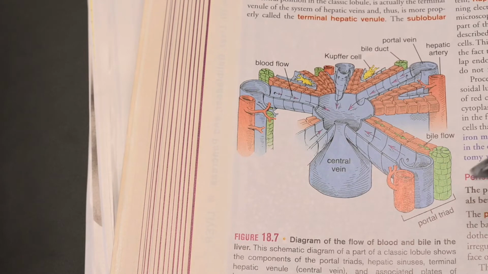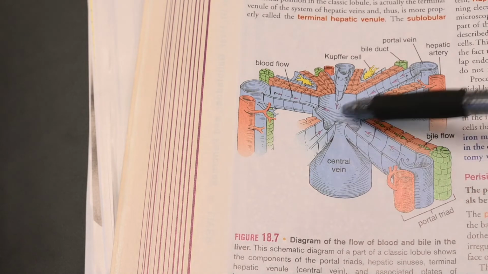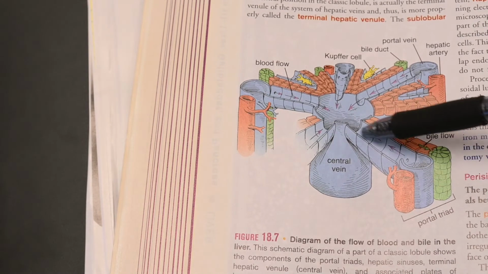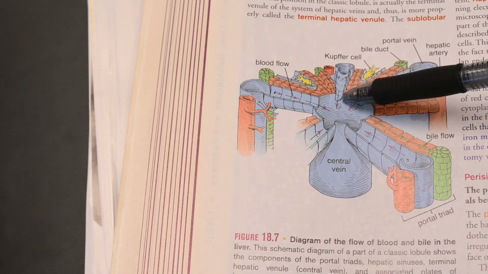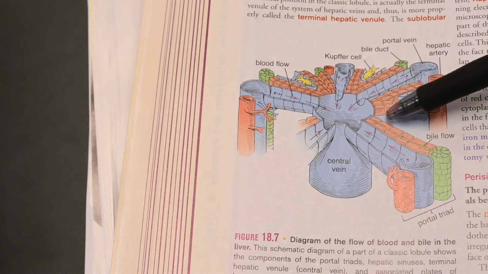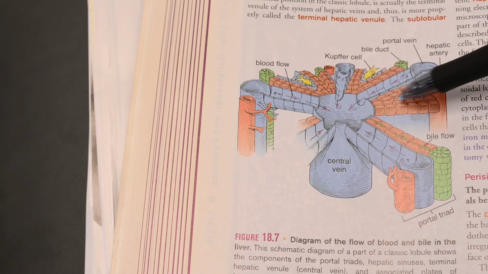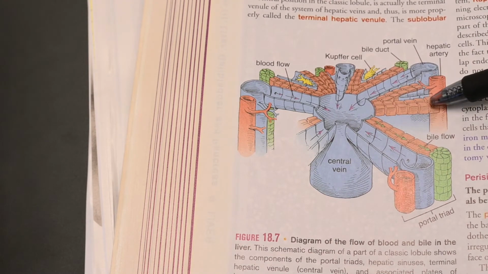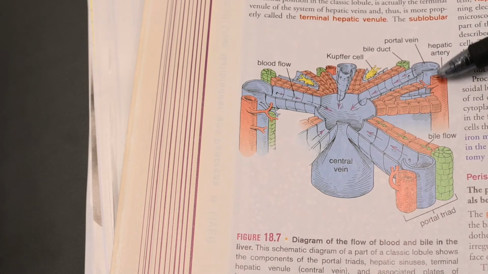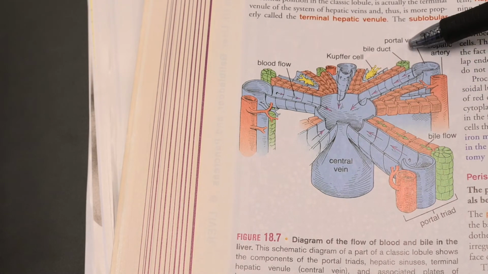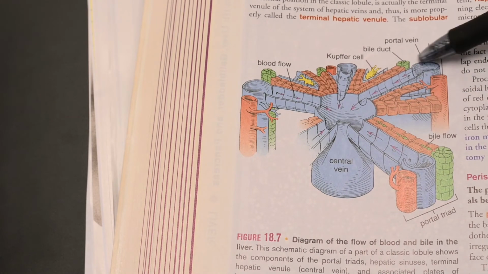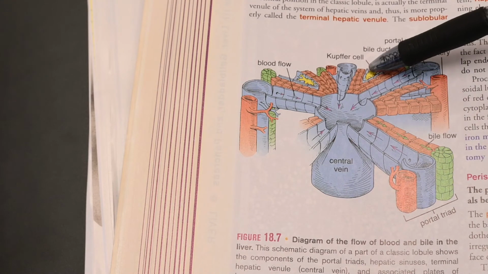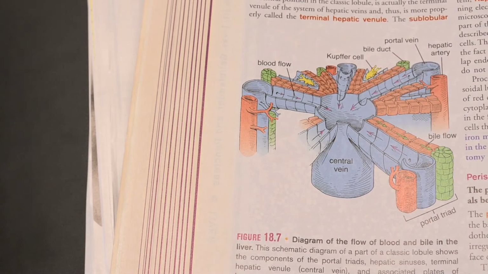Here's another helpful illustration, the central vein in the middle, the collection of blood through the sinusoids coming in from around the margins, the hepatocytes in the red-orange color here, the portal vein, hepatic artery, and bile duct, the portal triads out around the margin. They show some Kupffer cells in yellow in that picture.